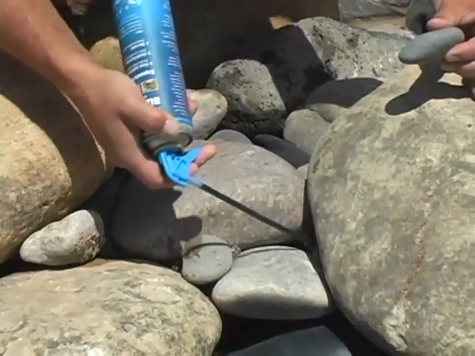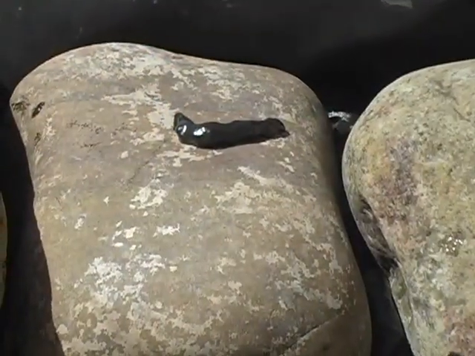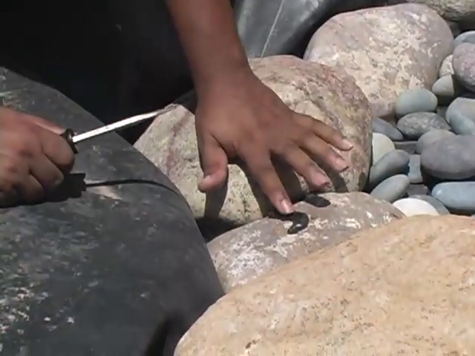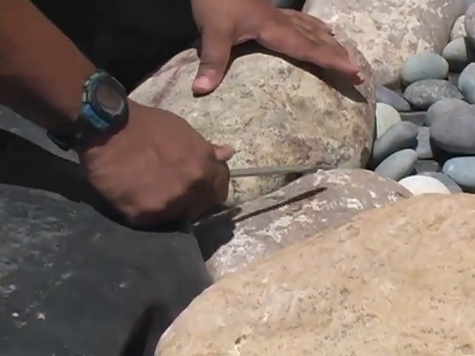If you accidentally get some black foam on rocks where you don't want it, don't worry. Once dry, it will simply pop off as demonstrated.